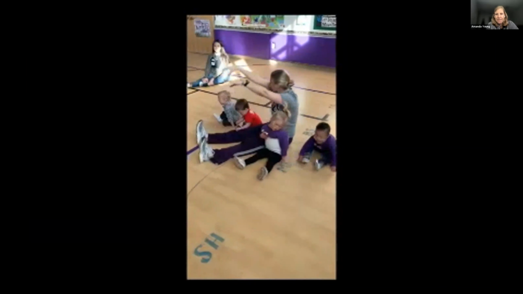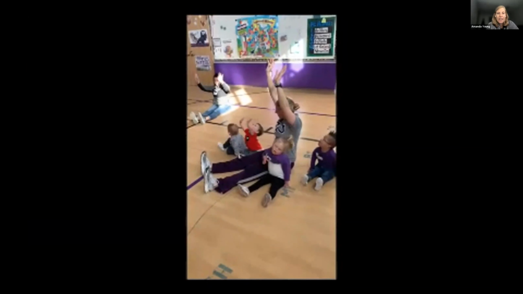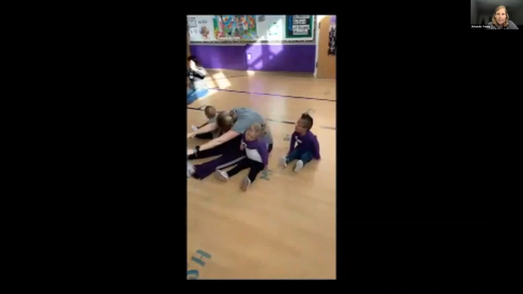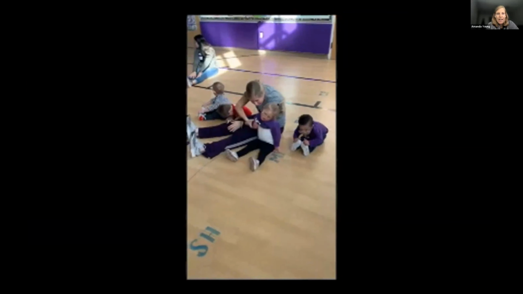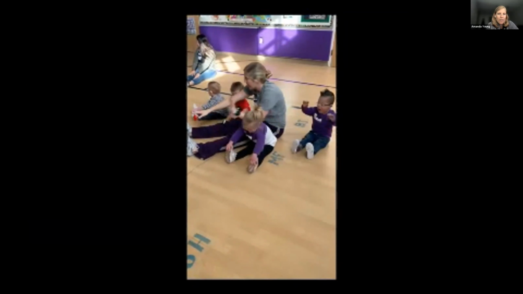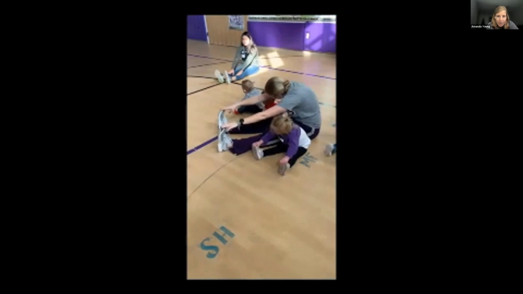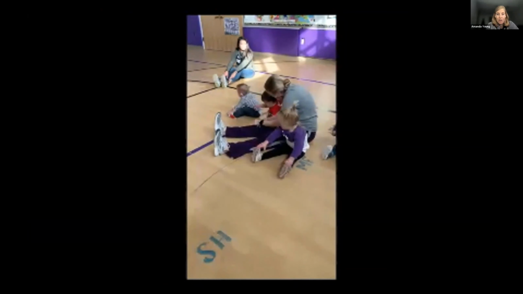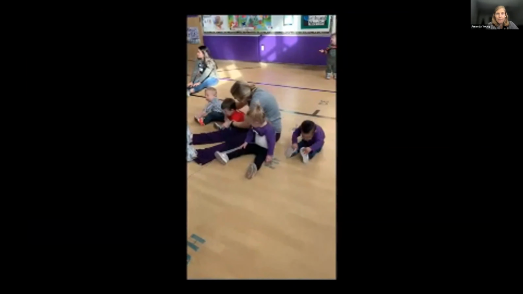All right, and reach up high. Again, use of different music to encourage movement. And as the educator or as the teacher, it's really important for us to do these activities with the kids. So we are demonstrating what we're supposed to be doing and encouraging our students to do it as well.